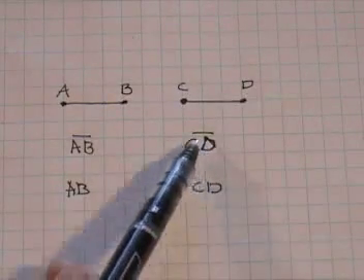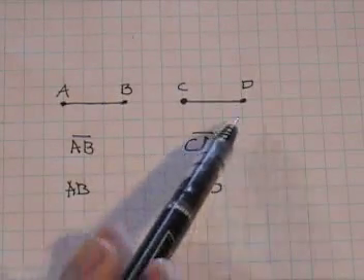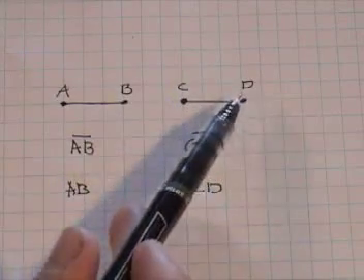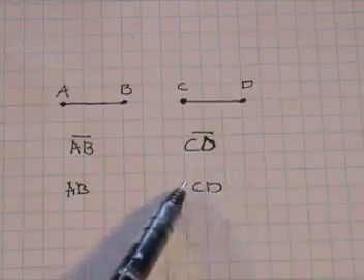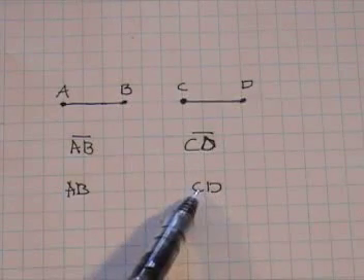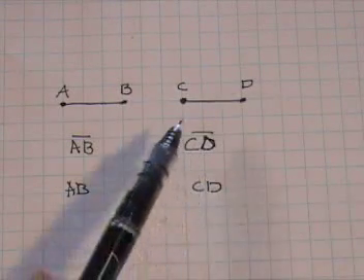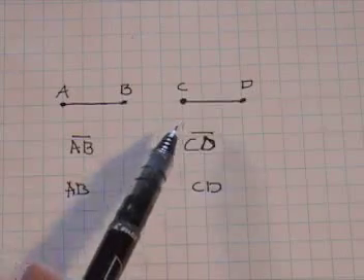So the CD with the line segment above it is actually talking about this specific line segment, nothing to do with how long it is. But this right here is saying, look at these two points, and this is the distance between those two points.